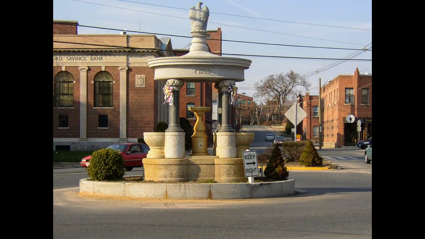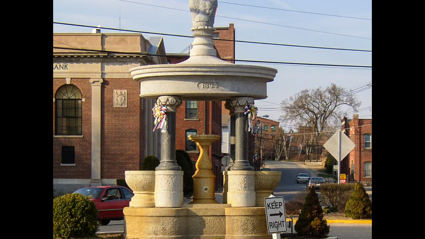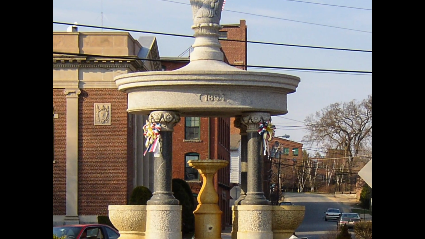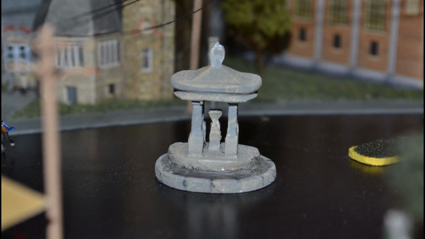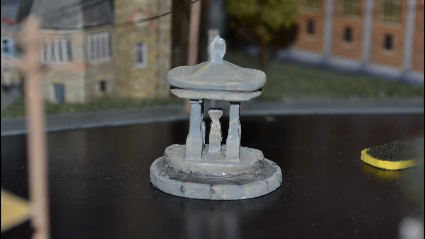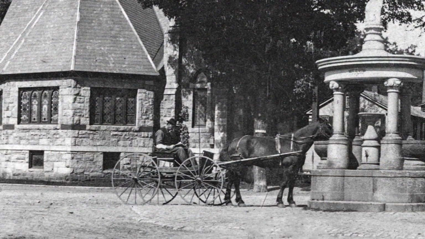The Holt Memorial Fountain was also a challenge. This has been the centerpiece of Main Street since 1894 and is the oldest roundabout in North America. This was carved from a single piece of wood. Back in the day, it was a watering fountain for the horses.